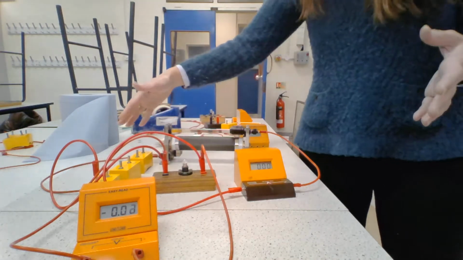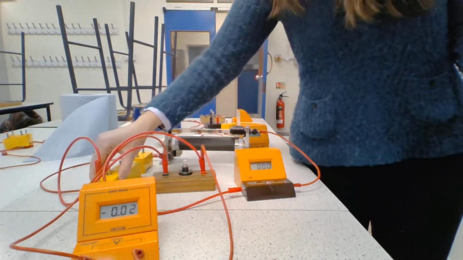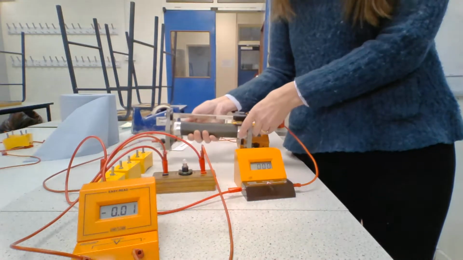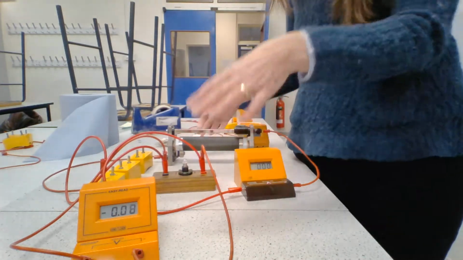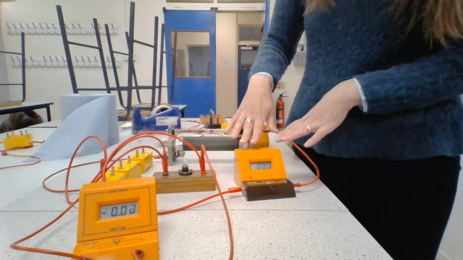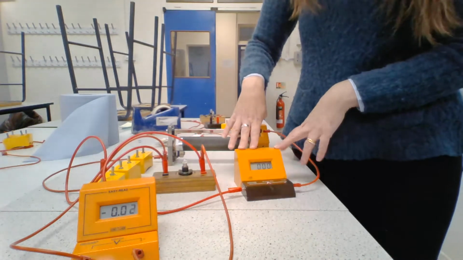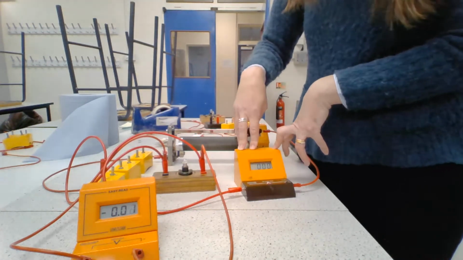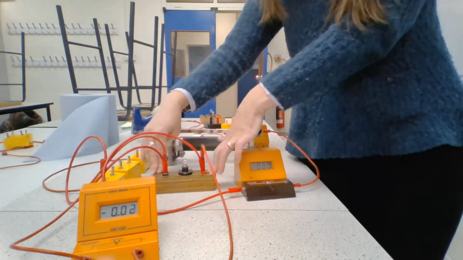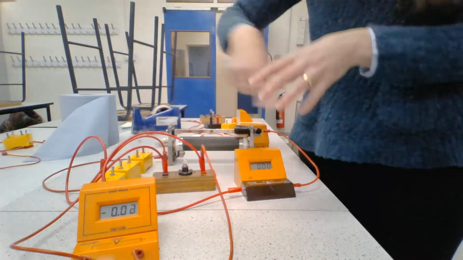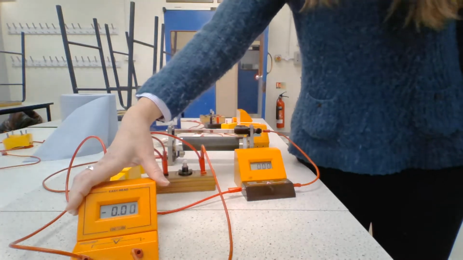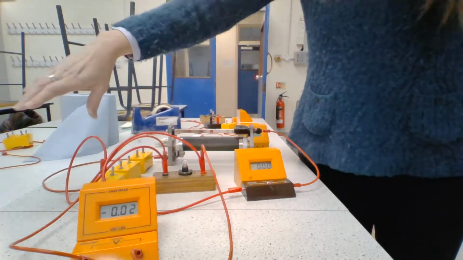So I've got the standard test circuit with a cell. I have a rheostat so that I can change my value of potential difference across the lamp. I have my ammeter to measure the current, my component that I'm testing, my filament lamp, and that's all in my series loop. And then in parallel with my lamp, I have my voltmeter.